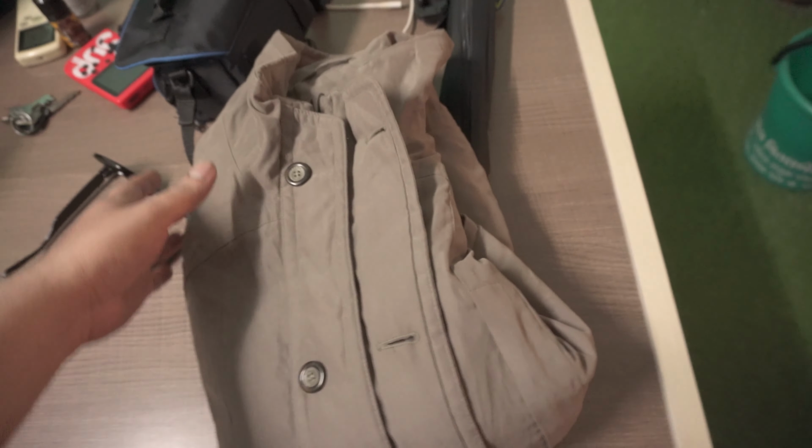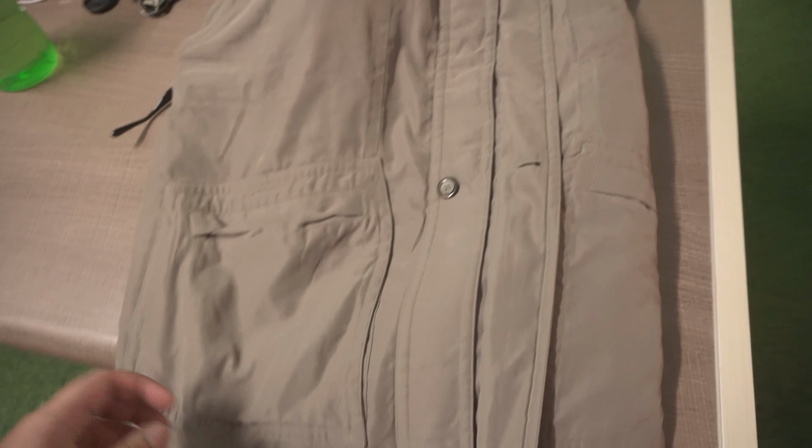So when I said I was working on the jacket that I showed you guys, this is the jacket that I'm working on.